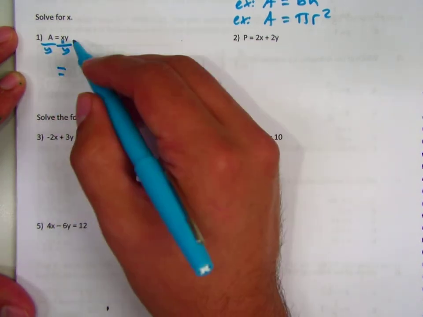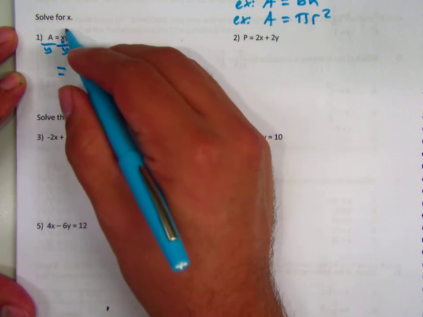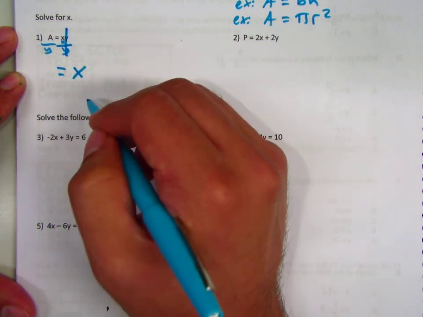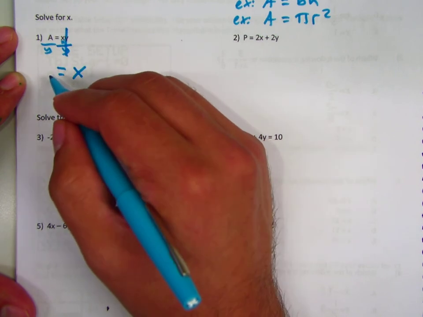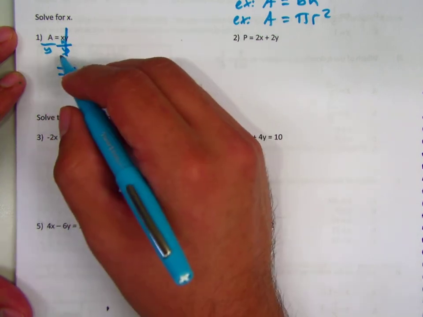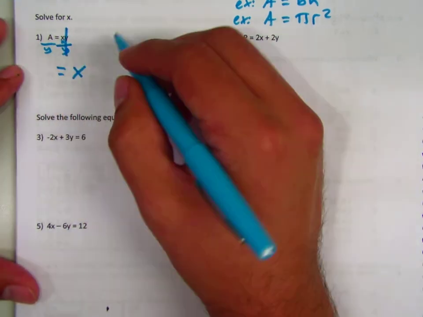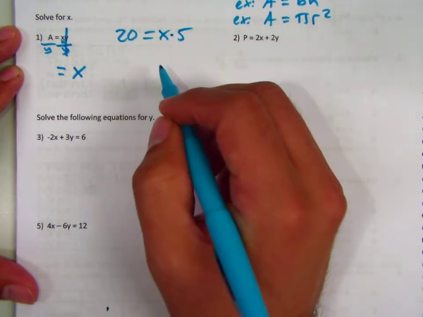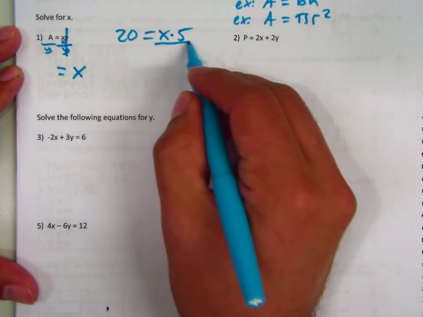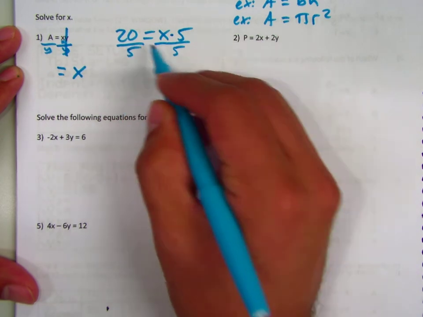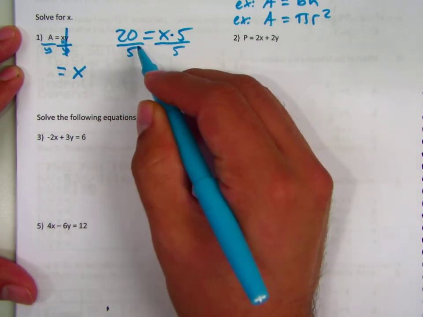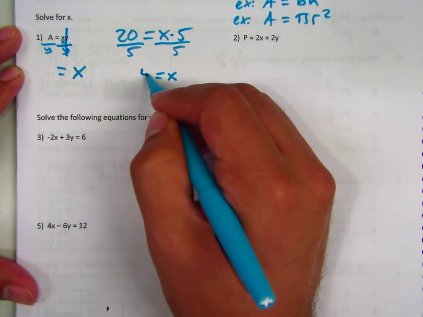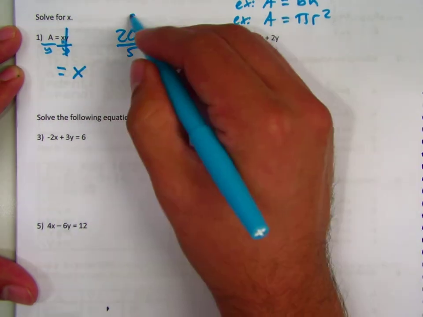Okay? When you divide both sides by y, the y's cancel, and so you just get x on the right-hand side. Over here, and this is what I mean by it's less work. If these were actual numbers, like 20 equals x times 5, okay, you would first divide by 5 to get x alone. Then you get x equals, and then you'd actually have to figure out what's 20 divided by 5. In this case, 20 divided by 5 is 4, right?